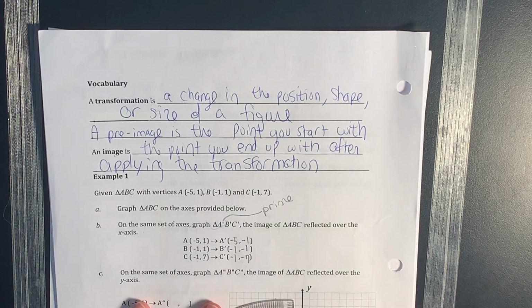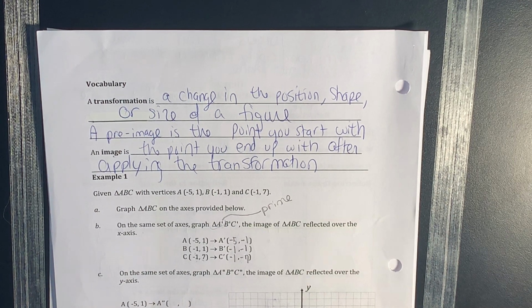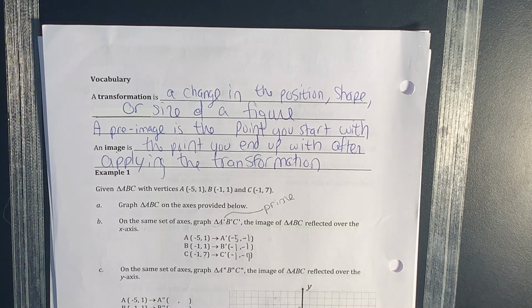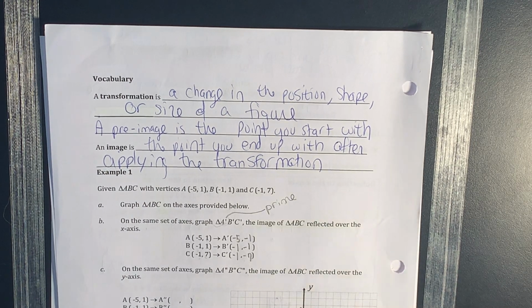I'm going to draw on my new image triangle and look to see if it makes sense. Does it appear that I have reflected this triangle over the x-axis? Yes. I flipped this over the x-axis and I ended up here. So this is your pre-image and this is your image.